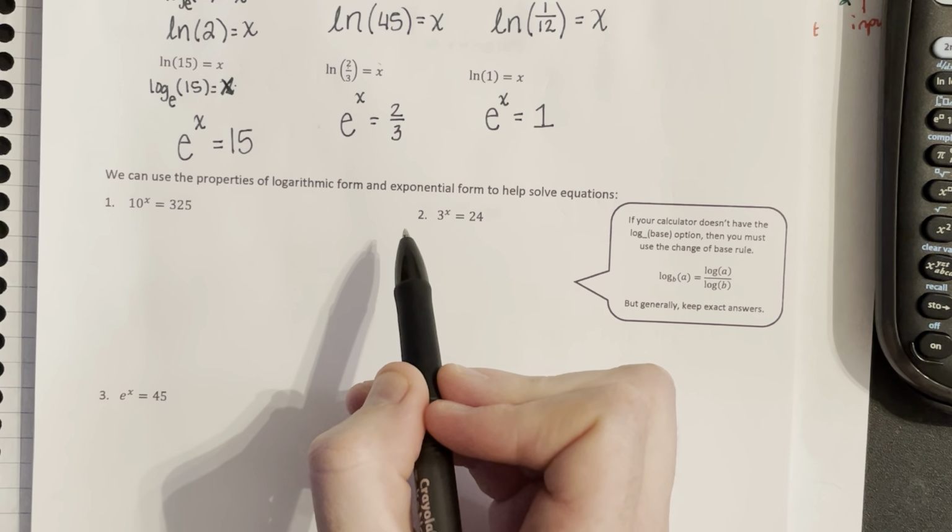All right, if you already practiced these, when I convert to exponential this would say 3 to the 5th is equal to x. 3 to the 5th we could put in our calculator or we could just work it out. But 3 to the 5th is 243.